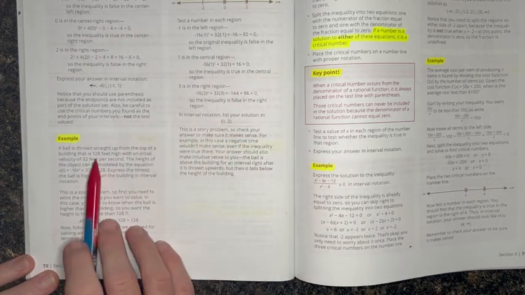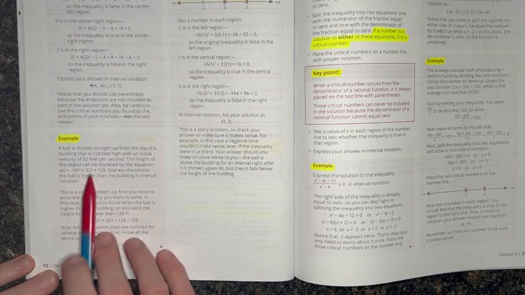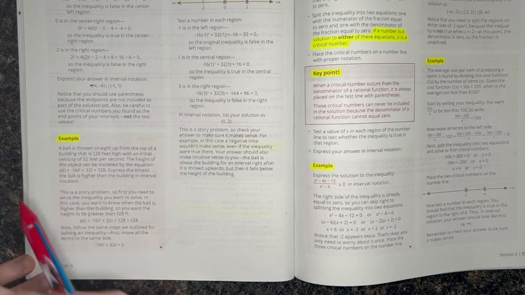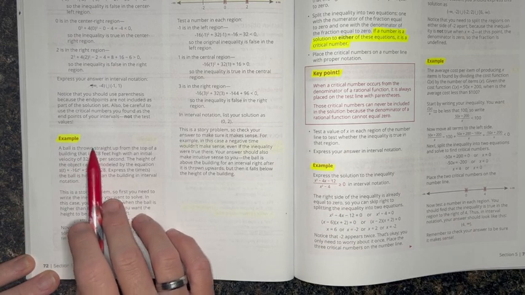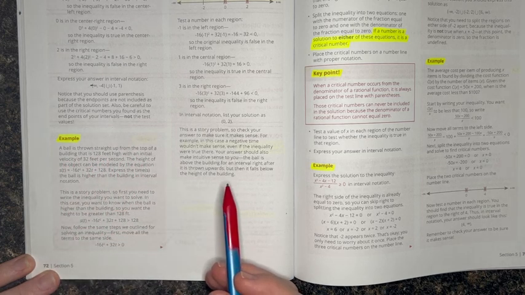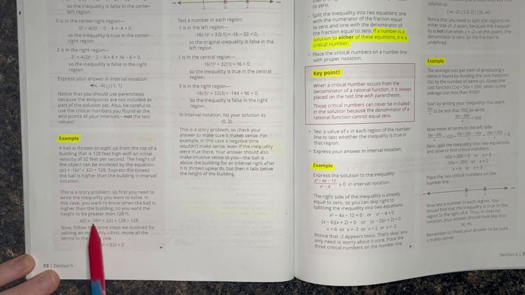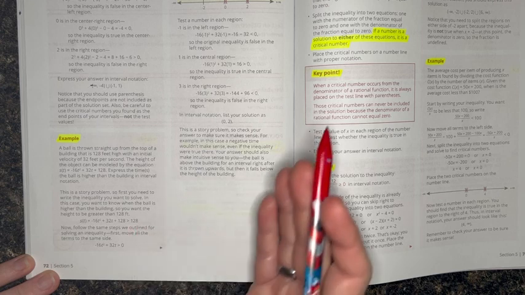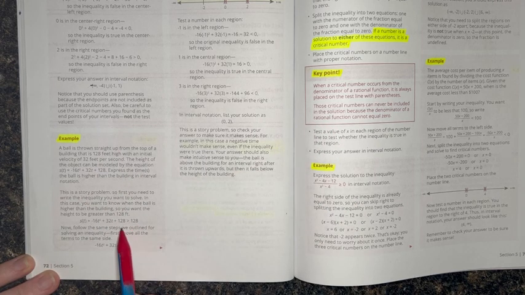So we need to know when is its height, which is what S of t equals, when is it greater than 128 feet, which is the initial height of the building? So that's how they've set it up. Negative 16t squared plus 32t plus 128 is greater than 128. When they subtract this 128 from both sides, it actually cancels out the constant altogether. So we're left with negative 16t squared plus 32t greater than 0.